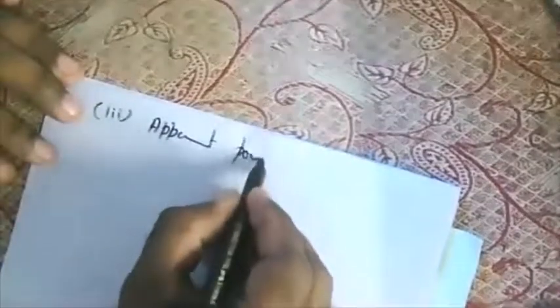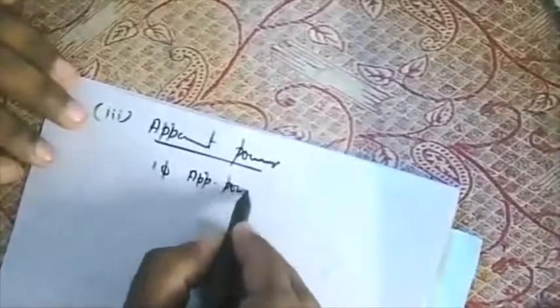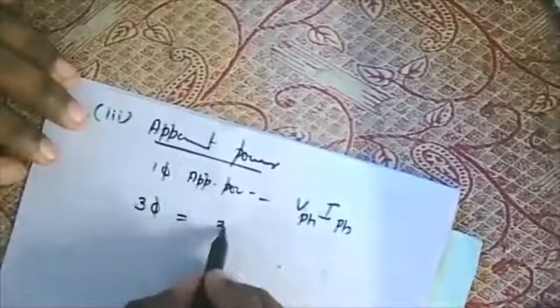Now, what is the third power? The third one is apparent power. For single phase, apparent power is equal to VI, that is V phase into I phase. For three phase, it is equal to 3 V phase I phase.